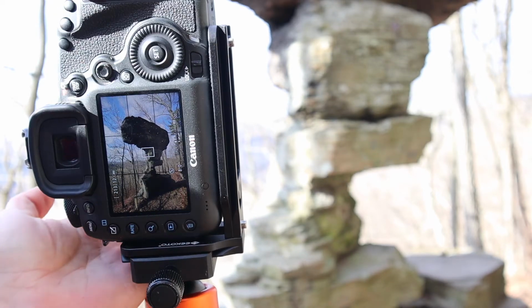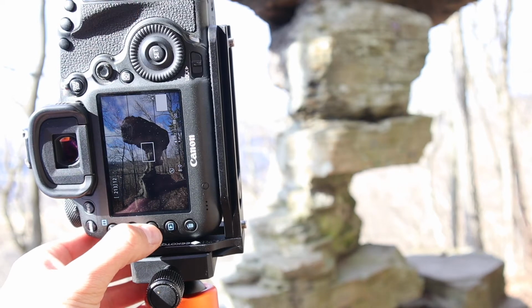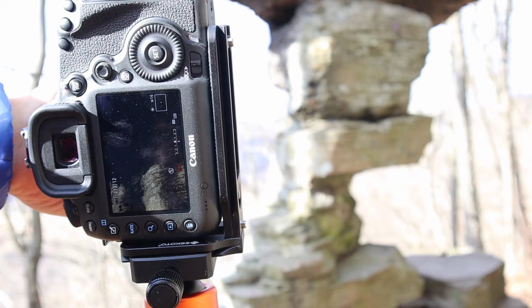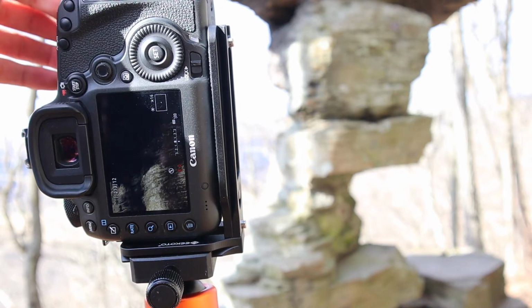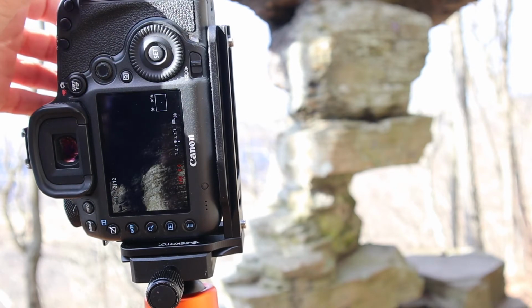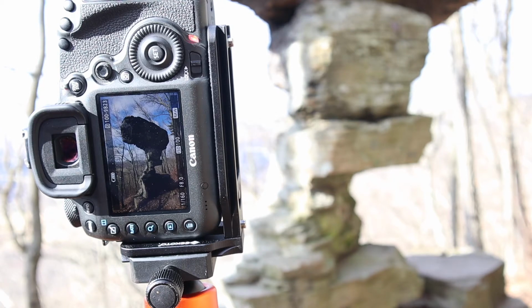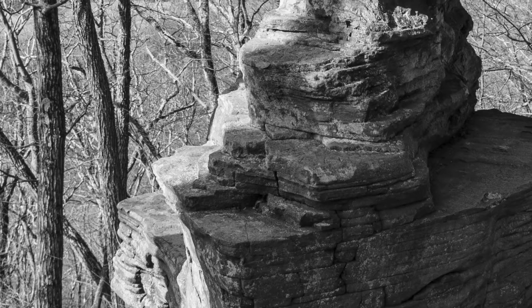Let's do a quick check. Manual focus, make sure that we're pin sharp. Zoom all the way in. Right about there. Looks perfect. 2-second timer. I really like that.